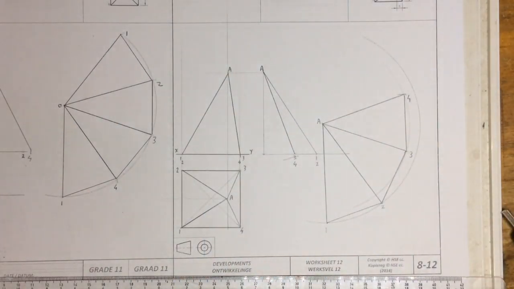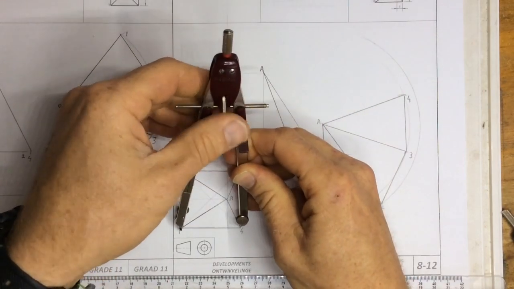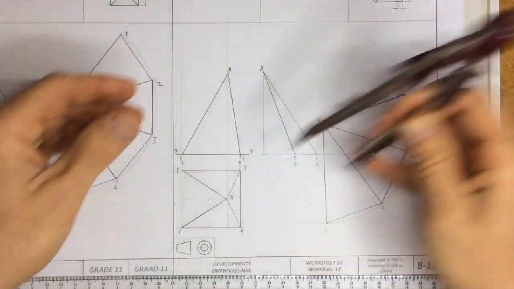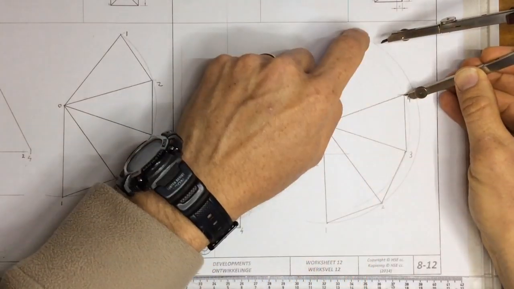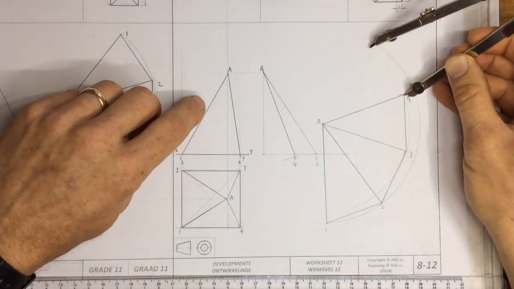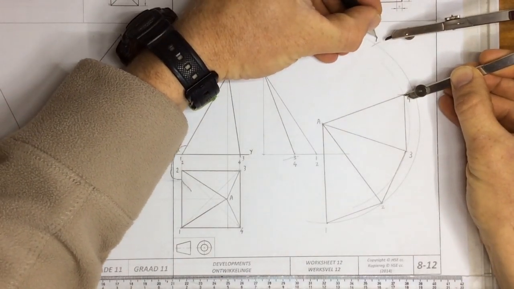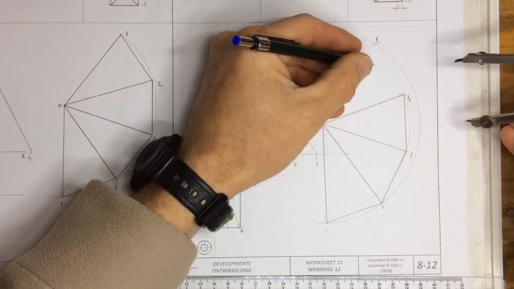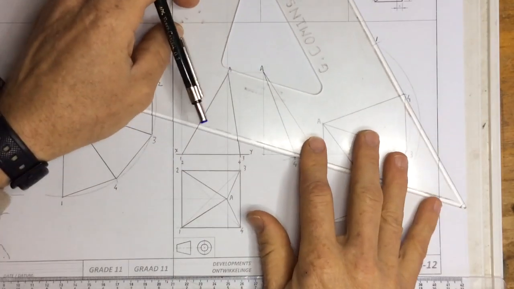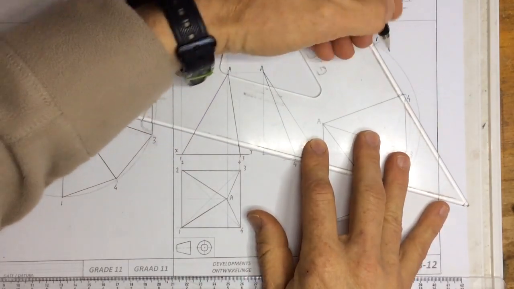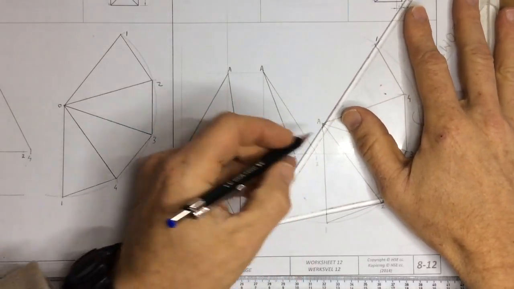I now need to go from 4 to 1. I take my radius over here from 4 to 1. Go over there. I know that 1 is on that bigger arc over there, and I need to mark that off over there as 1. So it's not on that arc, it's on that outer arc. I can now join that up, and finish it off over here.